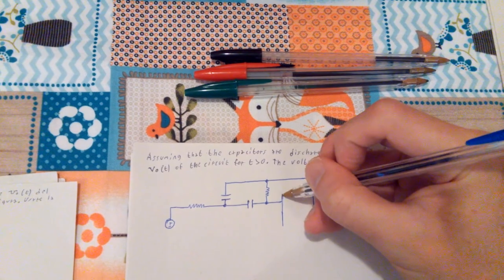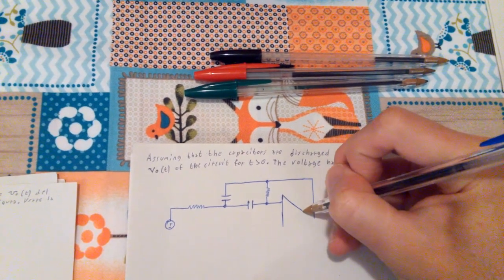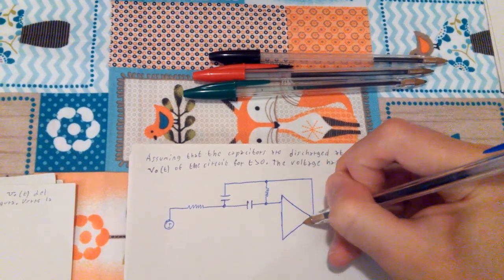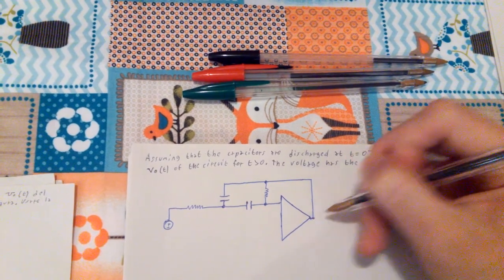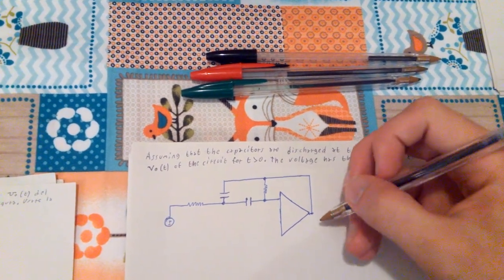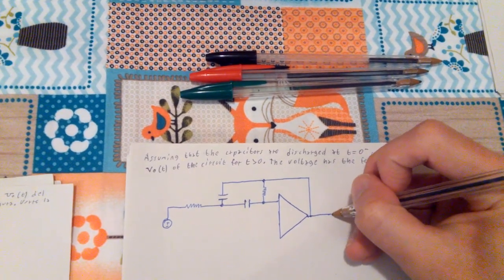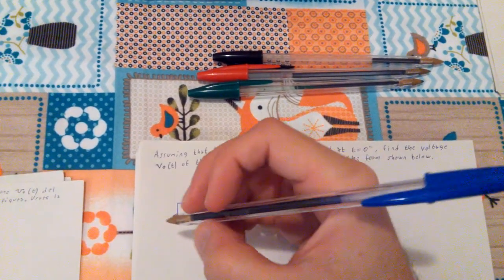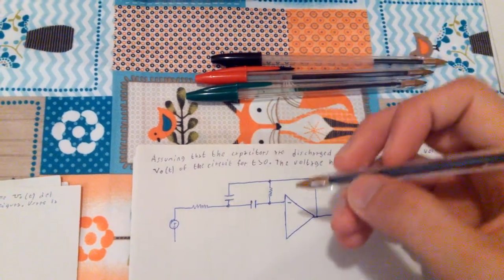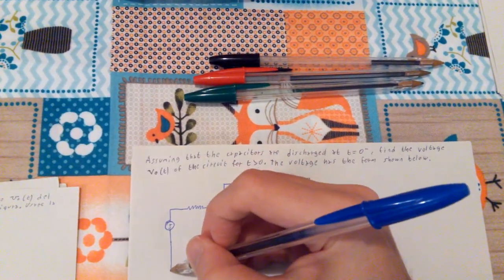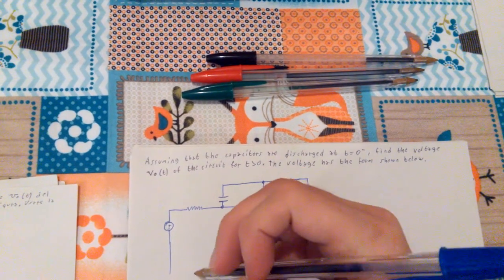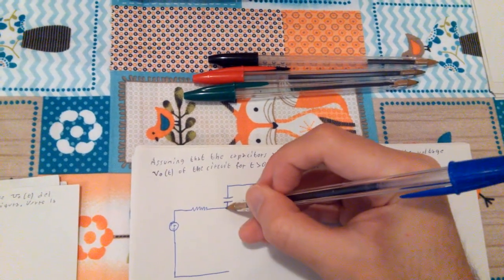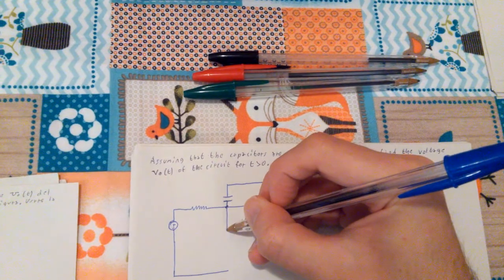Okay, so it will be like this, and then connected here, and then on this end. This hand is going to be connected to the minus of the amplifier. And down here, way down, a resistance connecting those two.